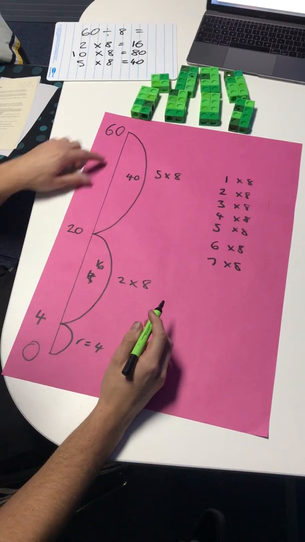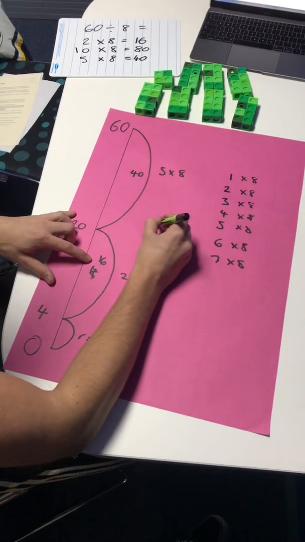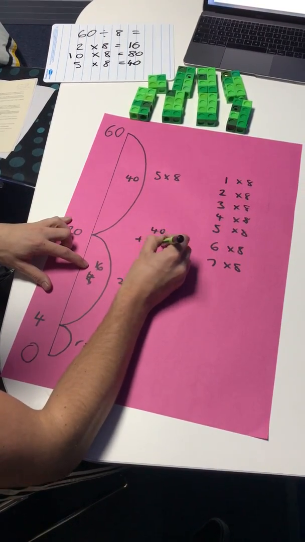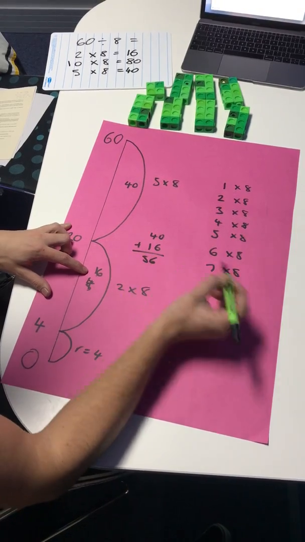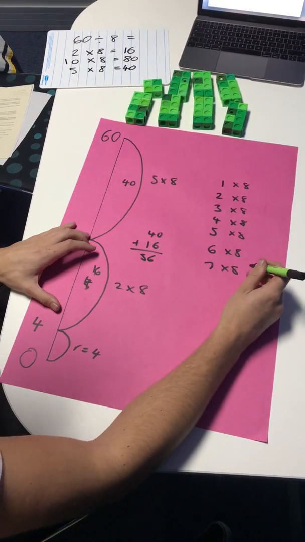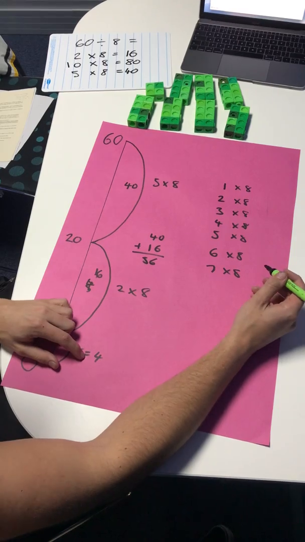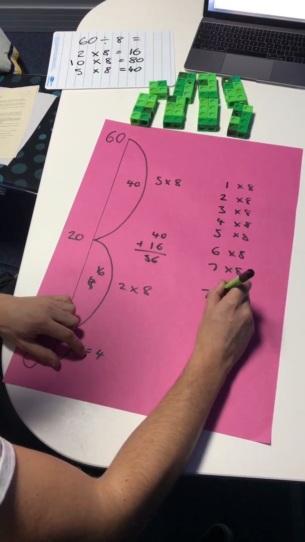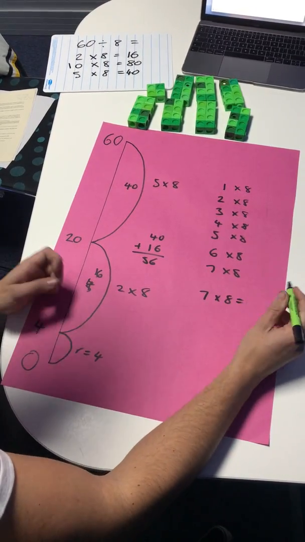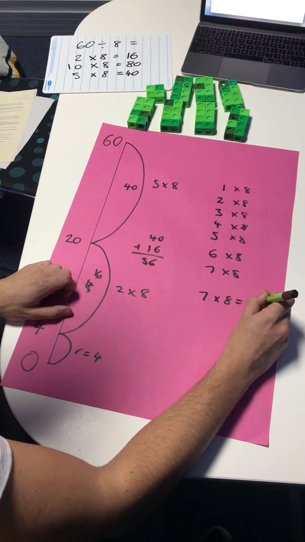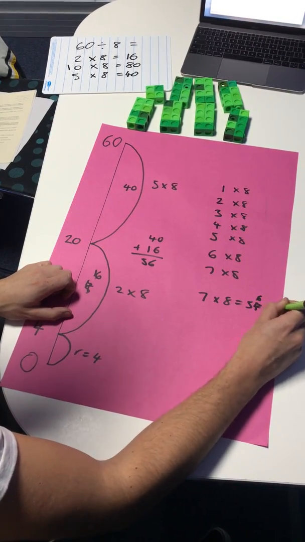So 7 times 8 is the total of these two numbers here, so 40 and 16, which is 56. So that's their 7 times 8, and they are then left with the 4 remainder. So they know that 7 times 8 equals 56, remainder 4.